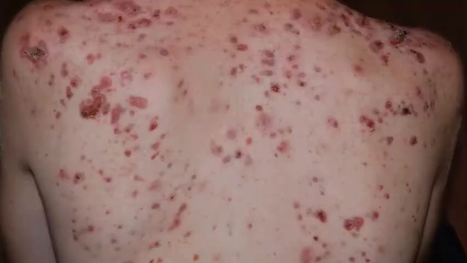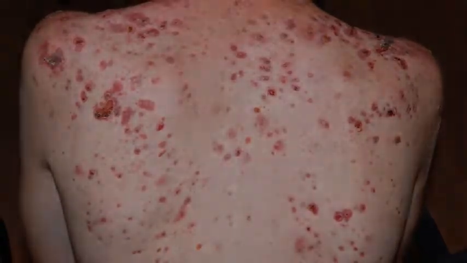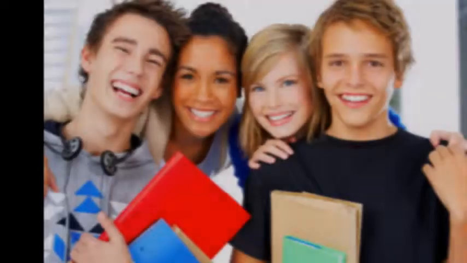Some people with severe acne can also experience pain because of large and deep pimples that are called cysts. Most often, there is no specific test to diagnose acne, except for hormonal tests to see if there are extra levels of testosterone in women.